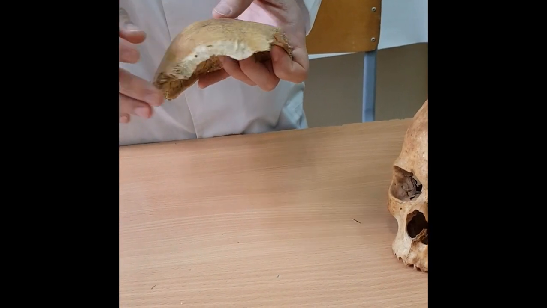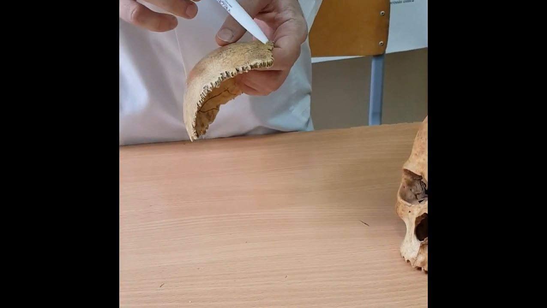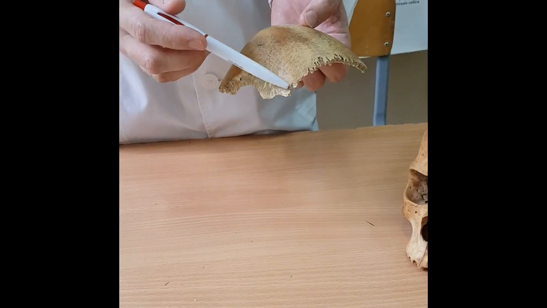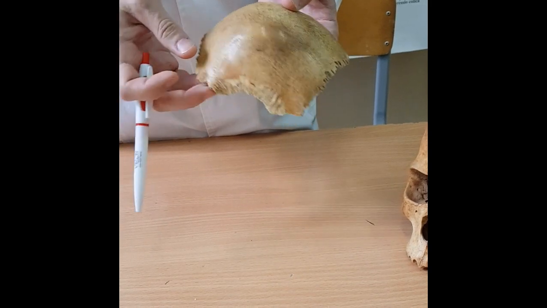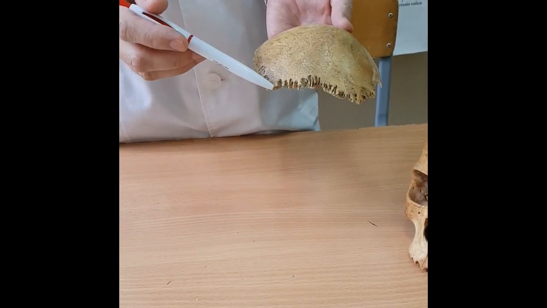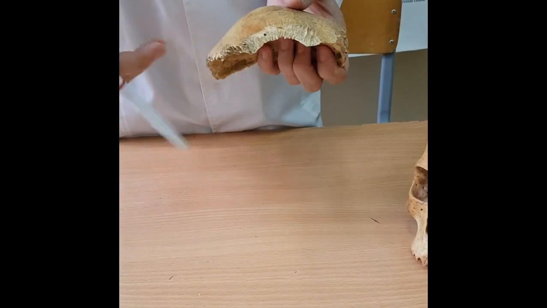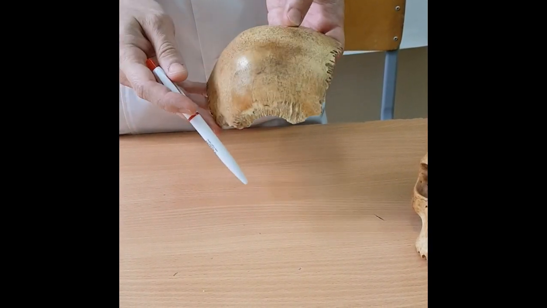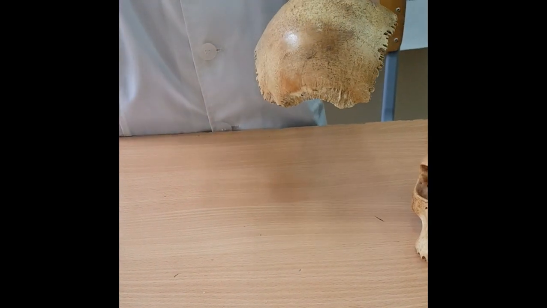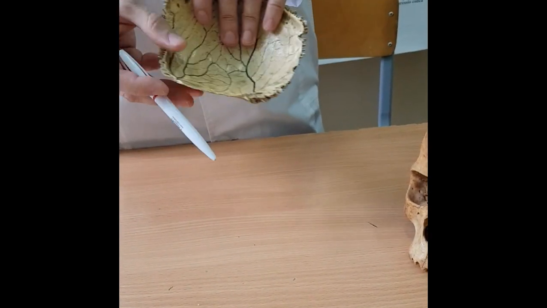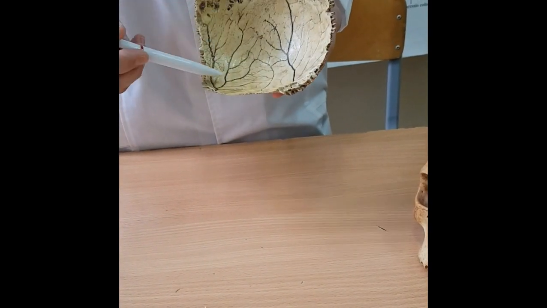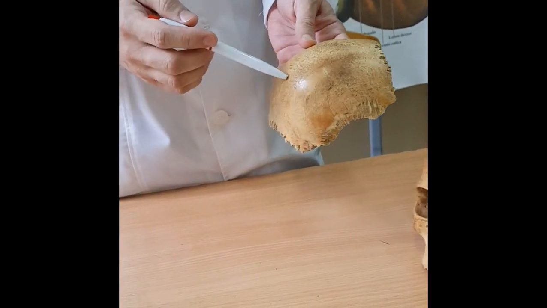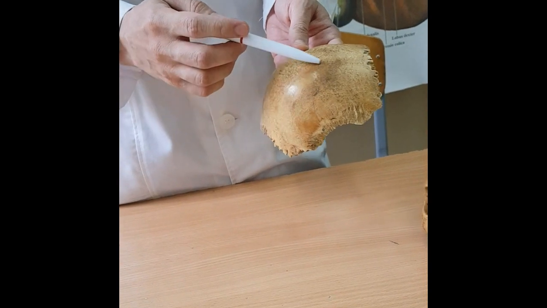Also it has four angles. Frontal angle, sphenoid angle, occipital angle, mastoid angle. It also has external surface and internal surface. On external surface we can see tuber of parietal bone.